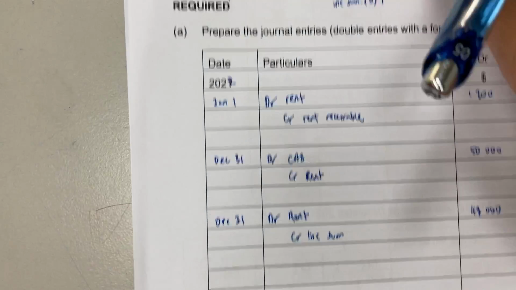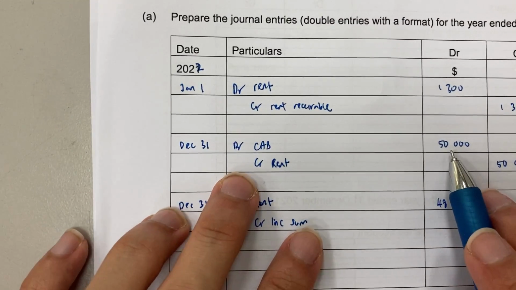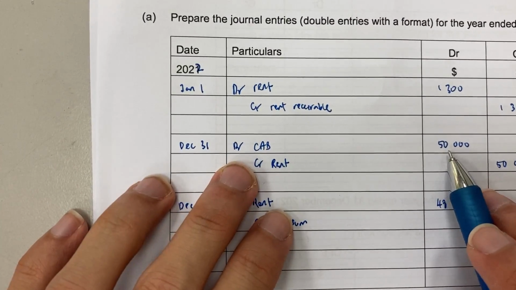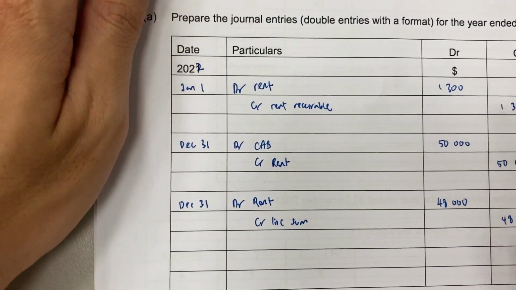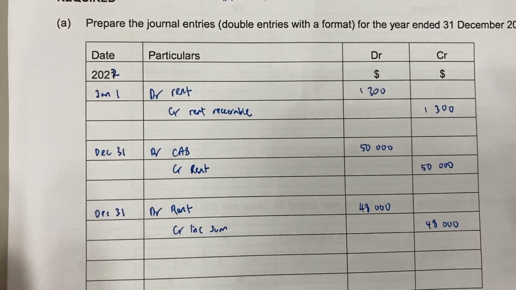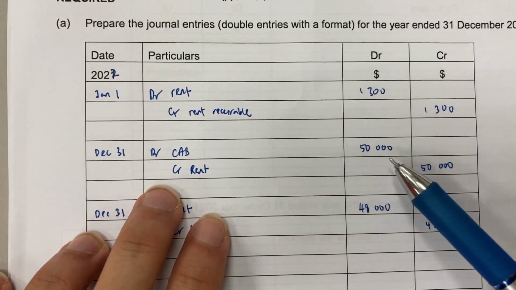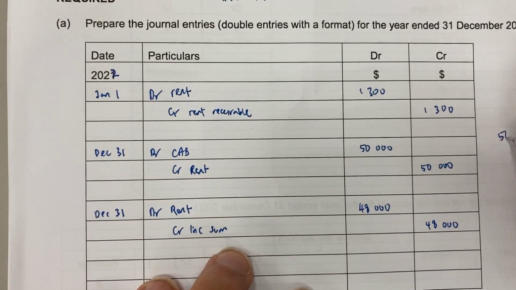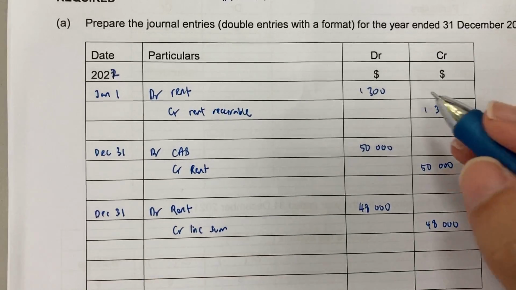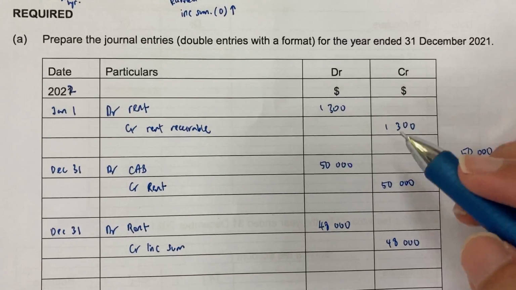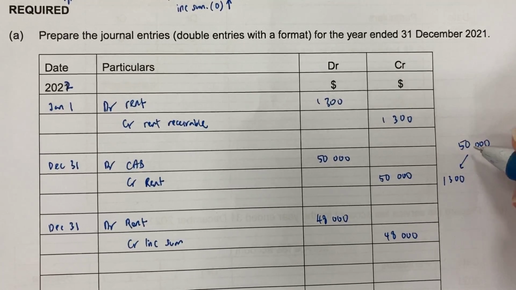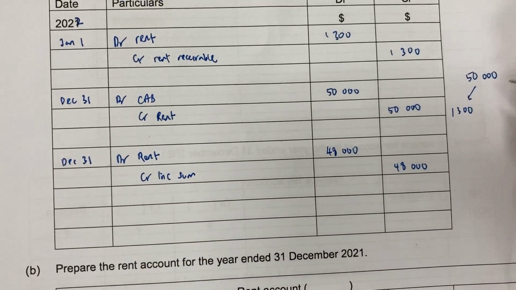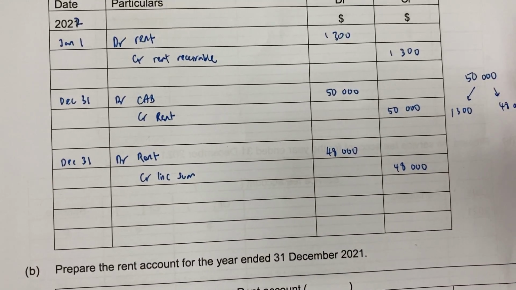The last thing is, you see how much you actually receive this year. You receive 50,000 this year, but there's also this 1,300 and 48,000. The understanding can be a bit challenging. I received 50,000 this year. Of the 50,000, last year I had 1,300 that was receivable, meaning it had not been received. So 1,300 settles last year's amount. Then this year I actually earned 48,000, so this amount will also be spent for this year.